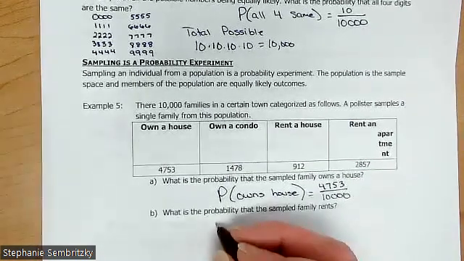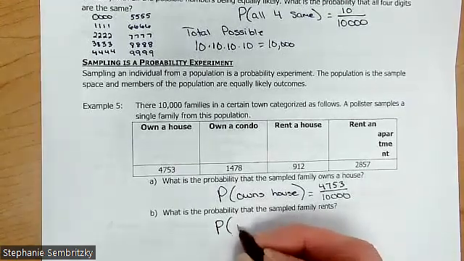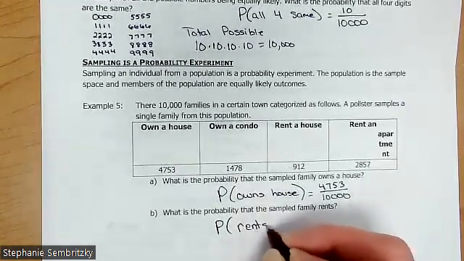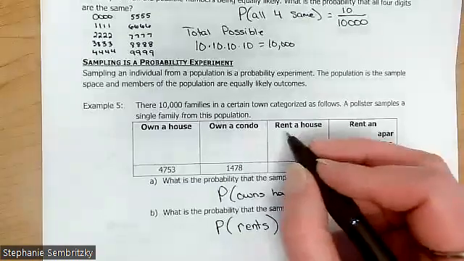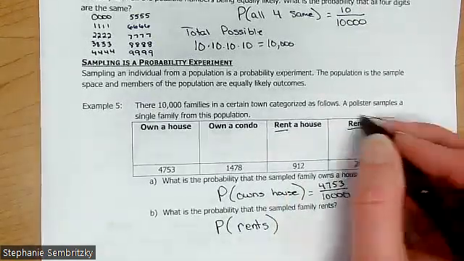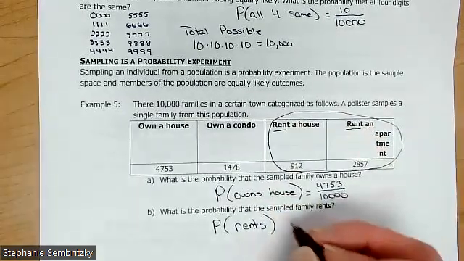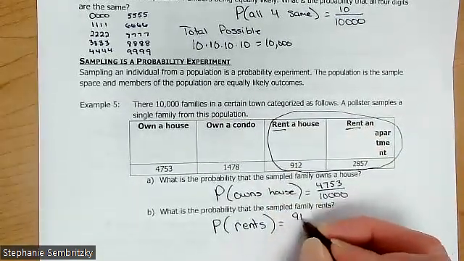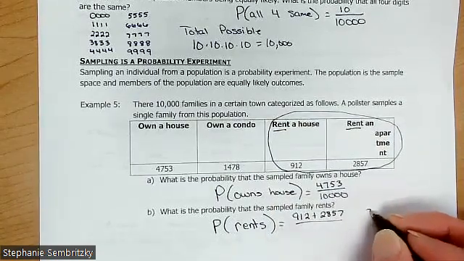Now notice the difference in the wording on the next one. It says the probability that the sampled family rents. Did it say rents a house? Rents an apartment? No, I just said the word rents. So if it's talking about just the number who rent, that's both of those together. I'm going to show that I'm adding them together, but that's 3769.